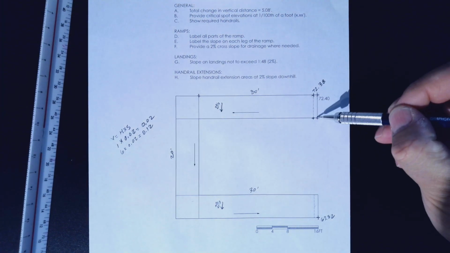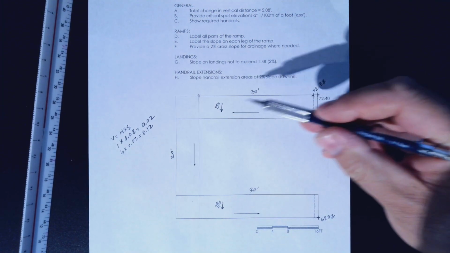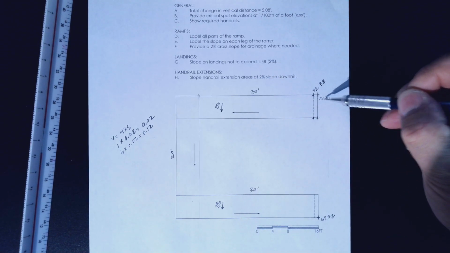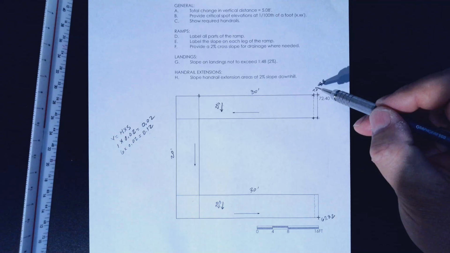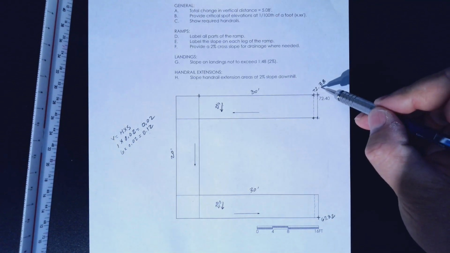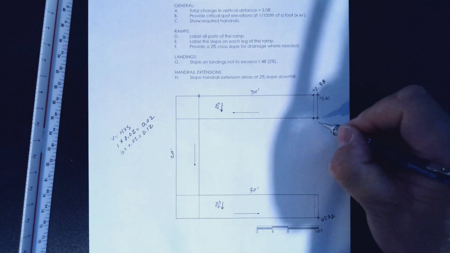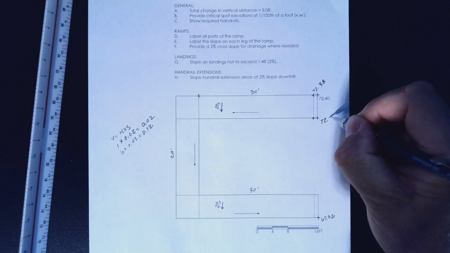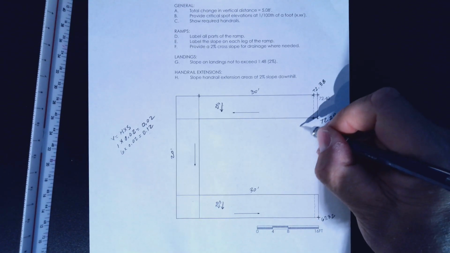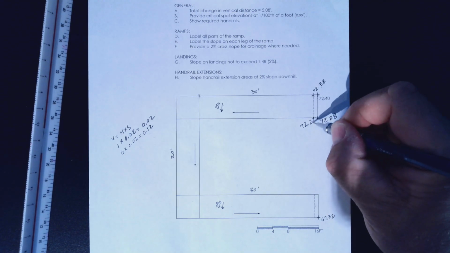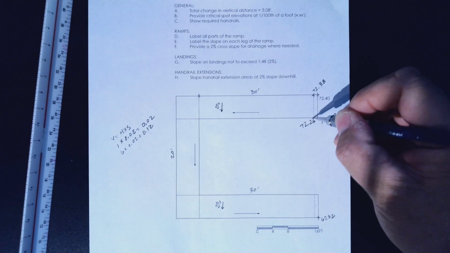So this is going 6 feet at 2%, this cross slope right here, right? So 72.4, you have to subtract 0.12 from that number, and you have to subtract 0.12 from this number, and you get 72.28 for this corner, and you get 72.26 for this corner.